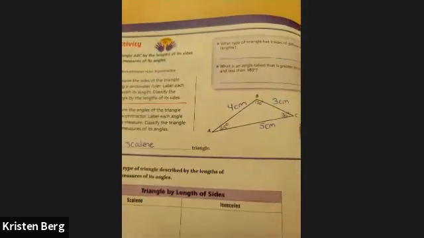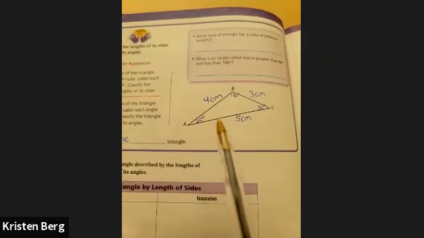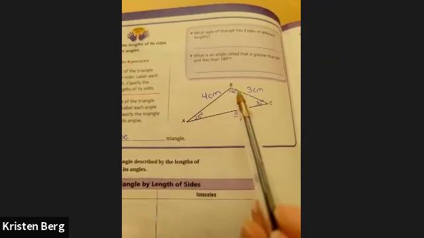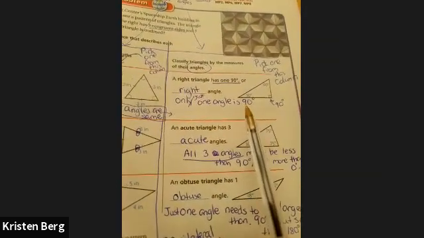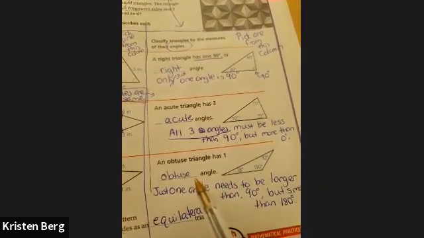It is scalene, and then you're going to look at the angles. Well, this one is 25, which is less than 90. This one is less than 90, but this one is bigger than 90. So therefore, it is not 90 degrees. It was bigger than 90, so it is this one. One of them is obtuse.